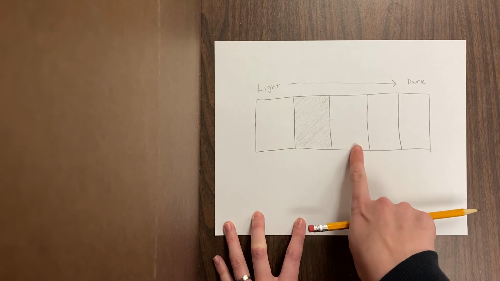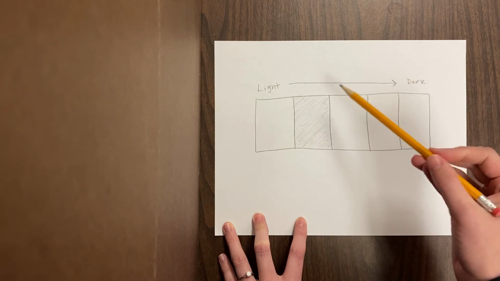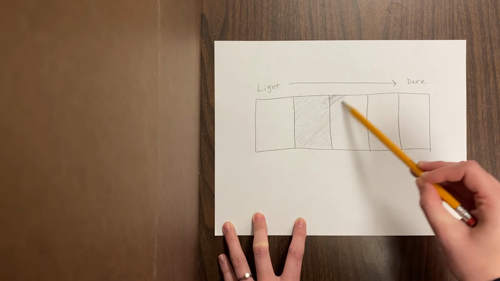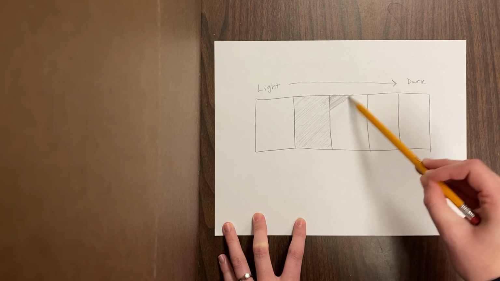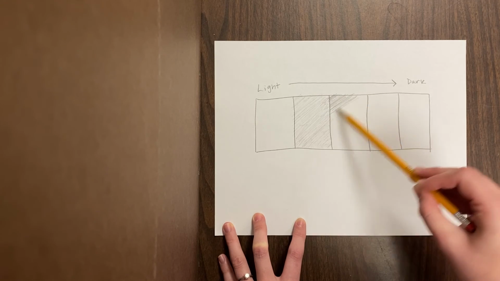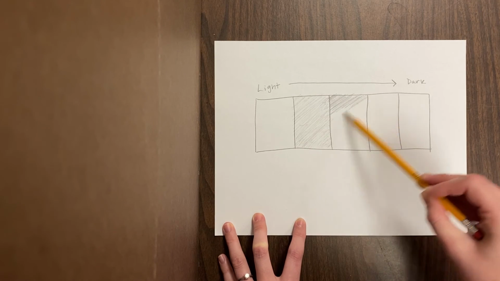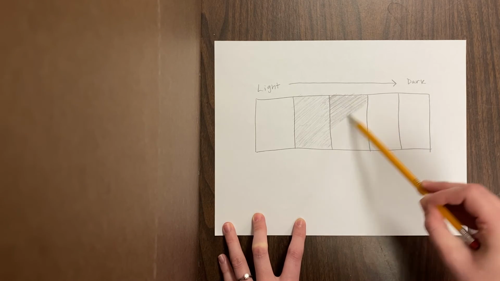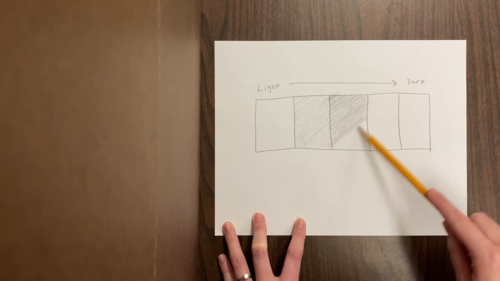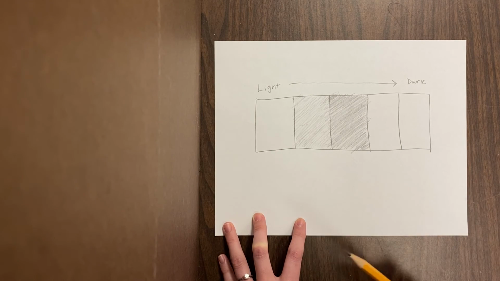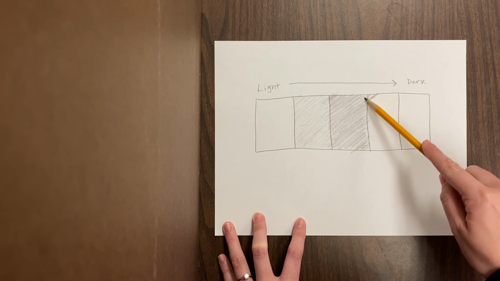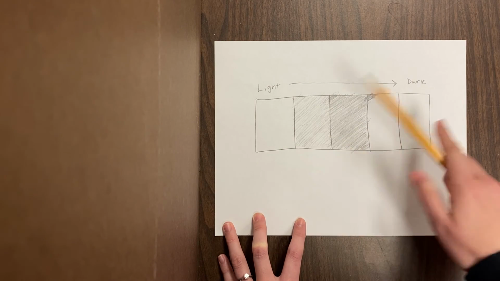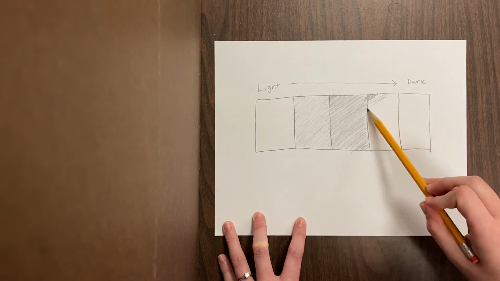Then the next one, you're just going to make it a little bit darker, so you just press harder down on your pencil. Not too hard though, because we just want it to be a little bit darker than the last one we made. Next one, you're just going to make it a little bit darker than the last one. So press a little bit harder on your pencil to get a darker value.